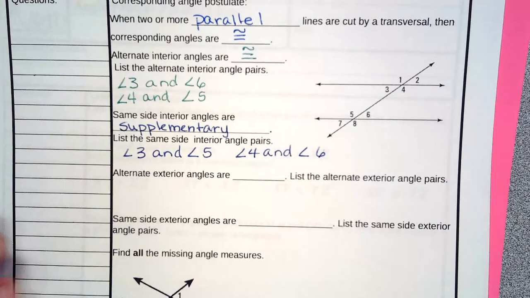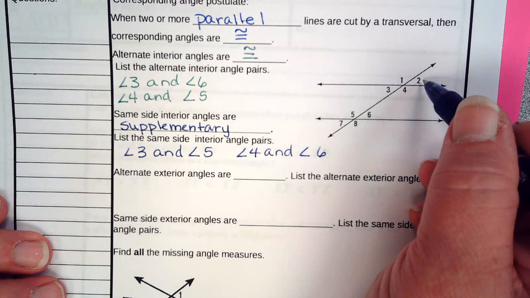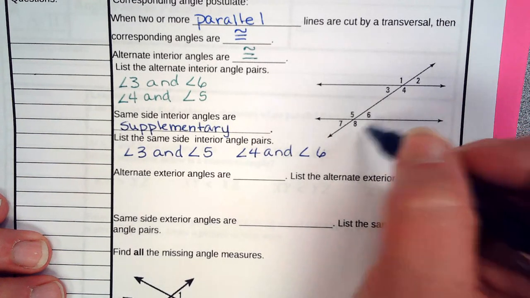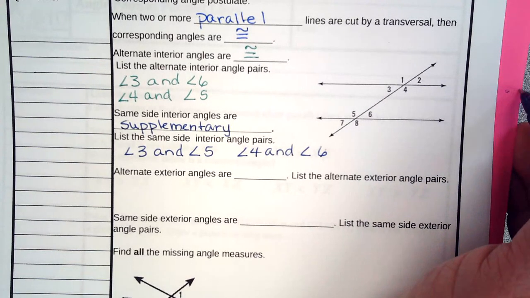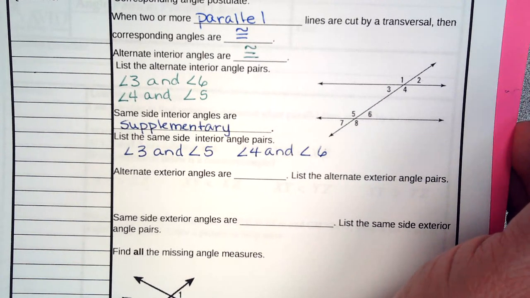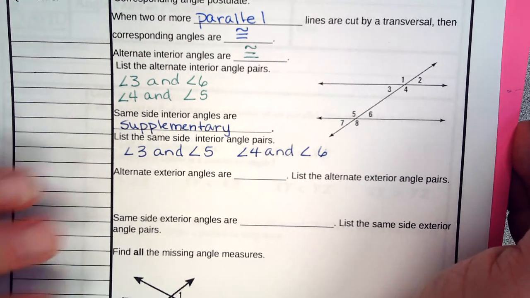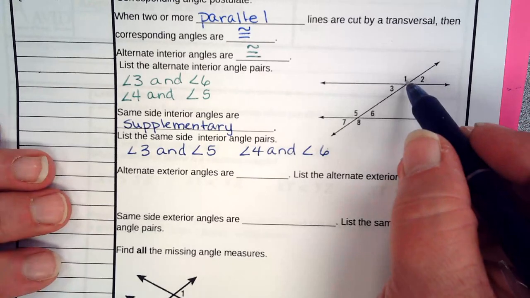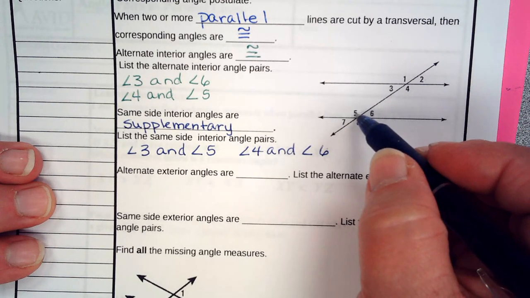Okay, what about our alternate exterior angles? So if I'm looking at alternate, I'm looking at 1 and 8, I'm looking at 2 and 7. What do you think? How can you prove that? Well, if I'm looking at angle 1, I know that angle 1 is congruent to angle 5 because they're corresponding.